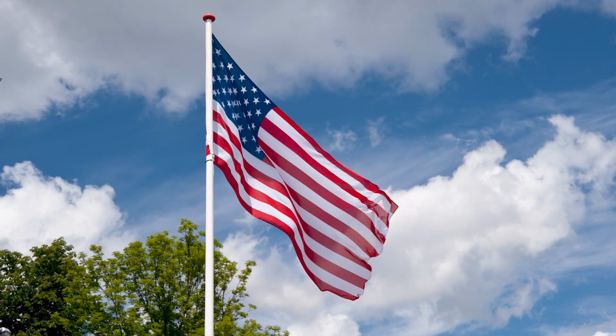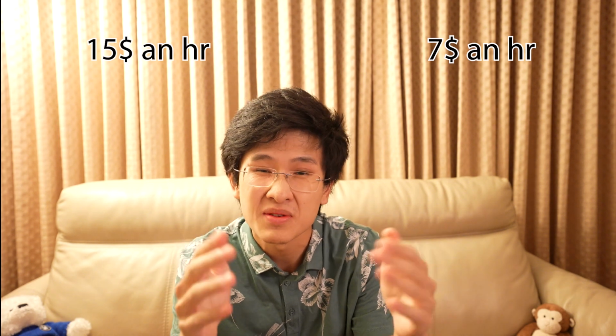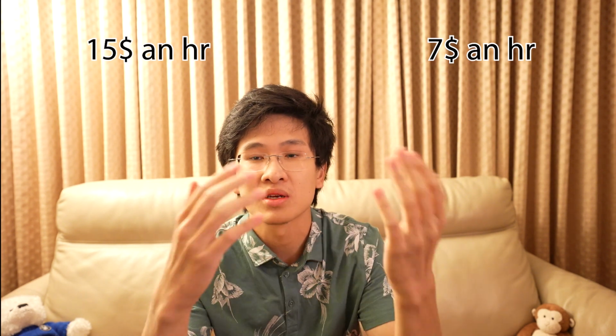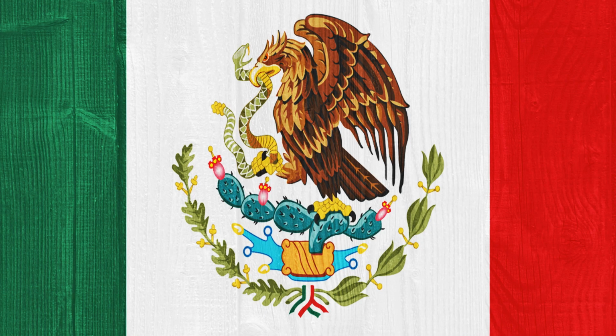So, for example, if you hire someone from America at minimum wage, in certain states it's $15 an hour, and in other states minimum wage is probably around $7 to $8 an hour, depending on the state. But if you hire in places like, say, Mexico, you have the Mexican pesos versus the dollar. So this is where the interesting part, the juicy part, comes in.